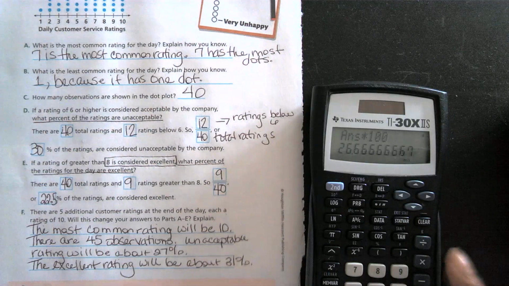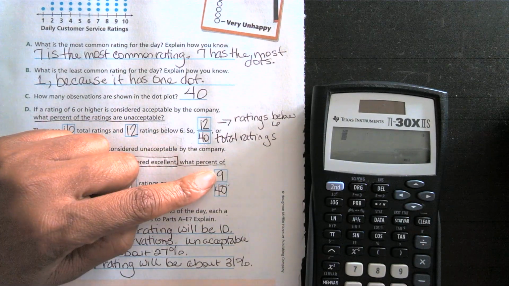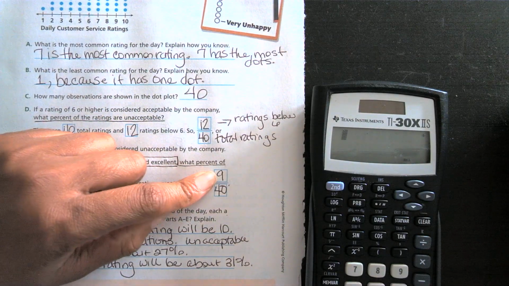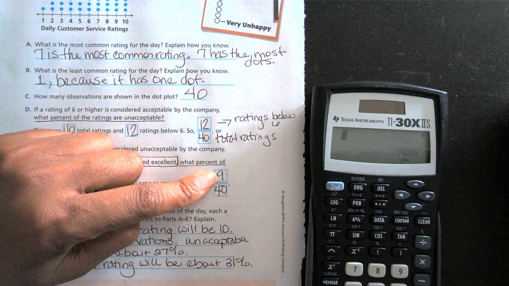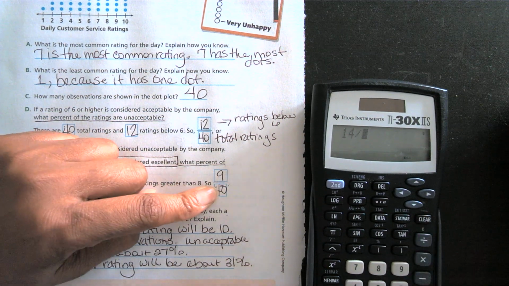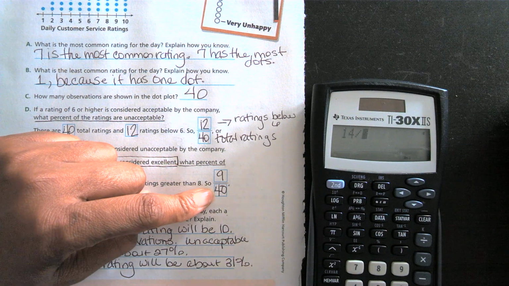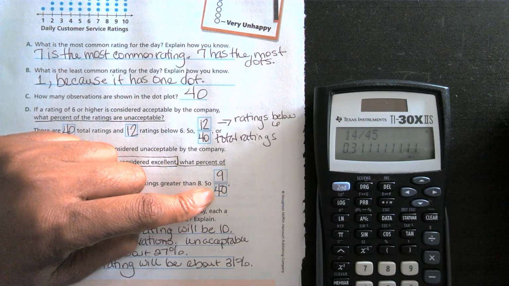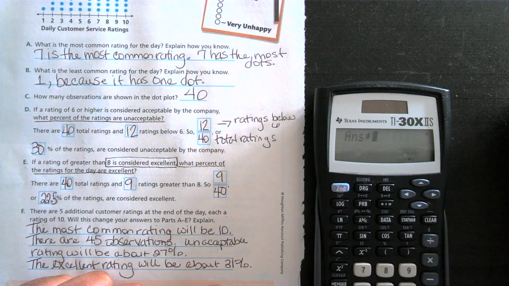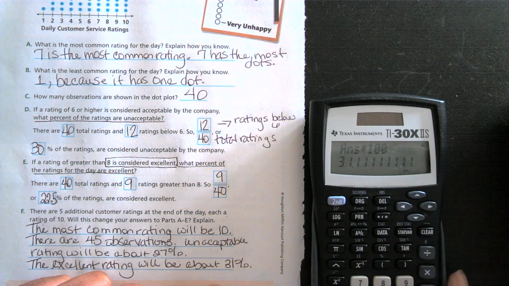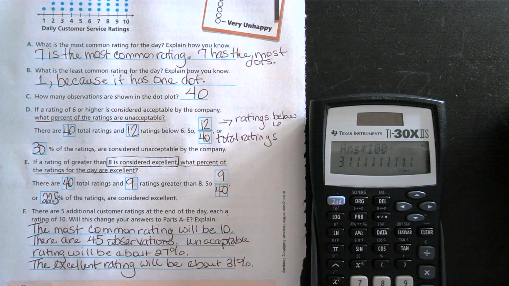The reason being, we're gonna add five more here. So we add five more there. That should be 14, and then we're gonna add five to the total. So that should be 45. And again, multiply that times 100, and that's going to give you that about 31%.